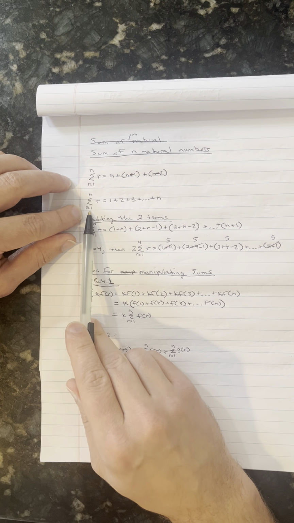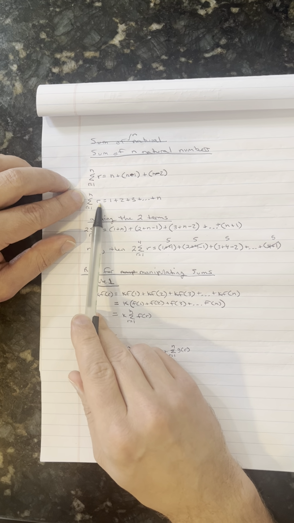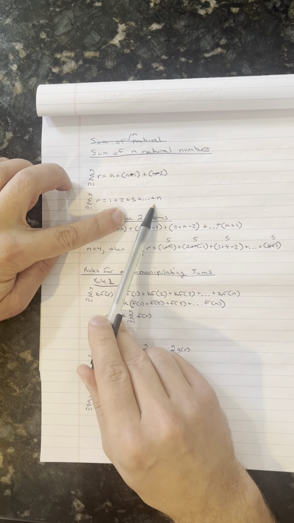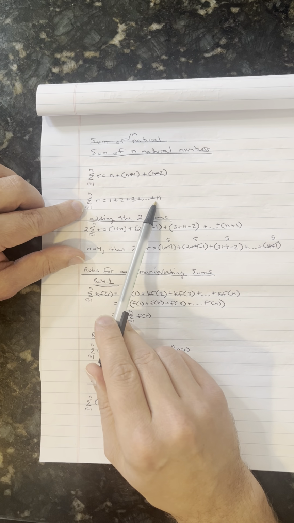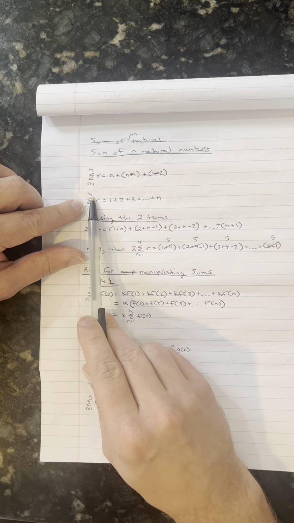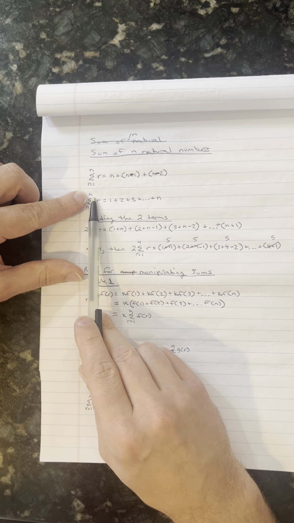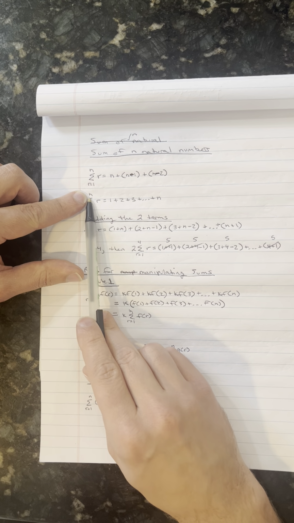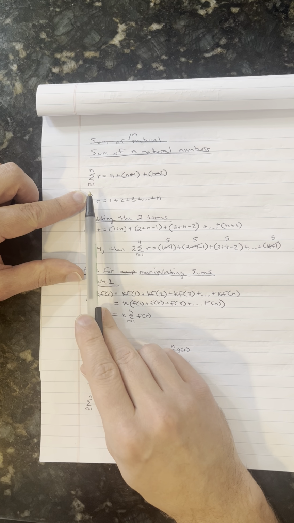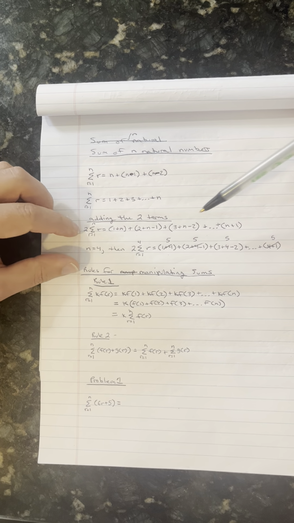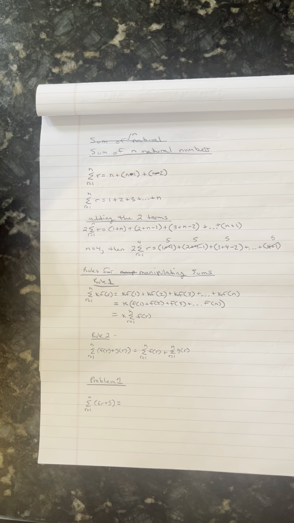So you have n sigma r equals 1, r equals 1 plus 2 plus 3, all the way up to n. Normally the n stands for any number. Like if there was an 8 here, you do this n times, and then it would end. It's normally what you'll see on these problems.